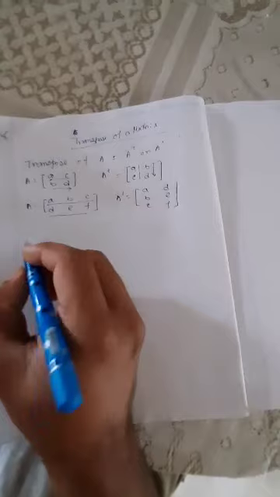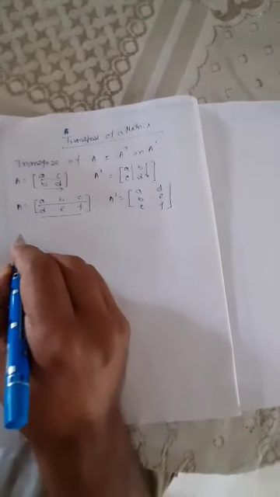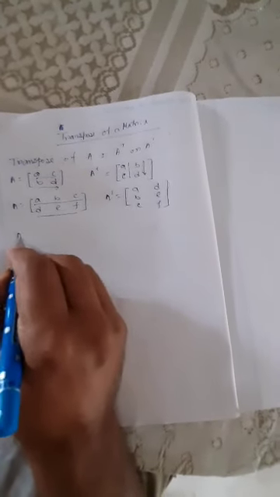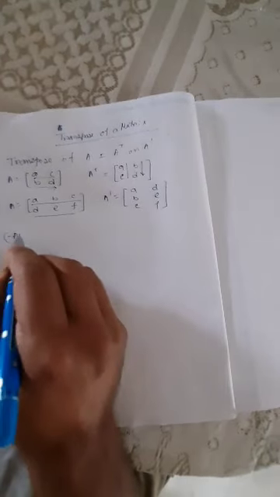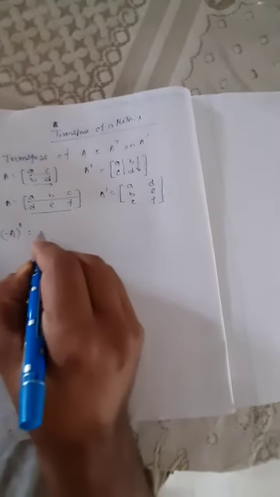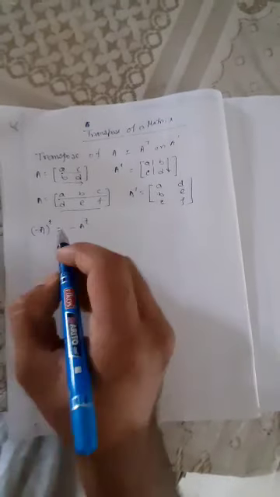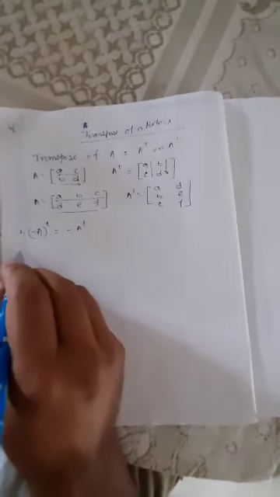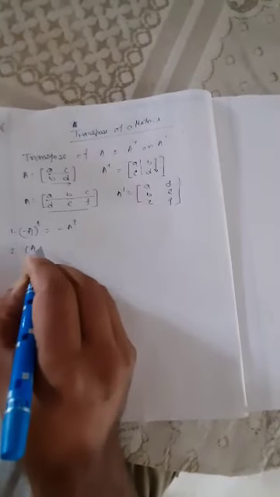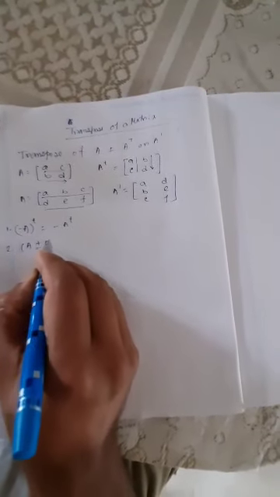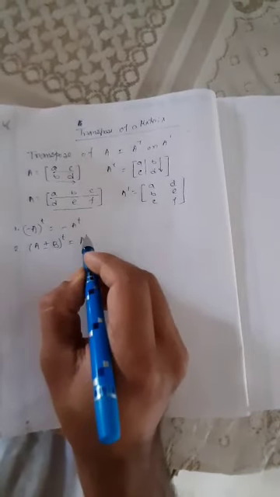Okay, now there are some properties of this. Number one, if we take minus A and its transpose, it becomes minus A transpose. Number two, if we take plus or minus, then taking the transpose, it will just split.